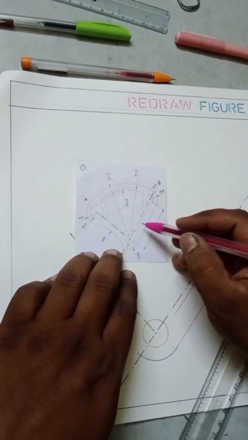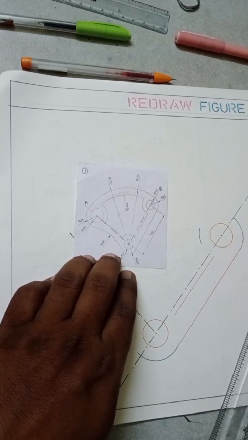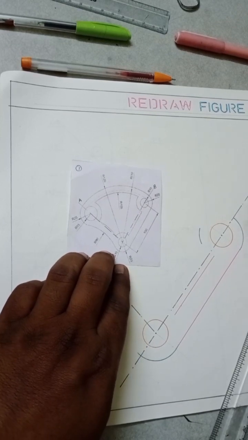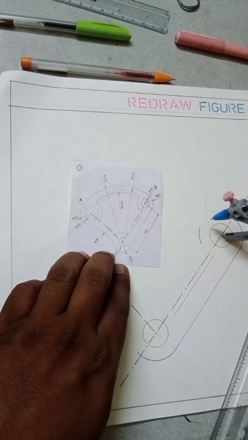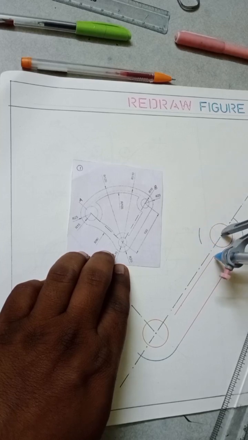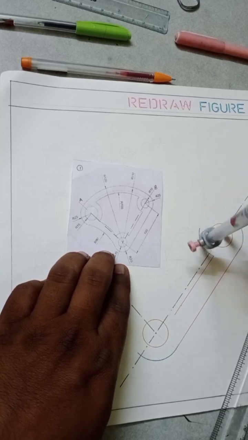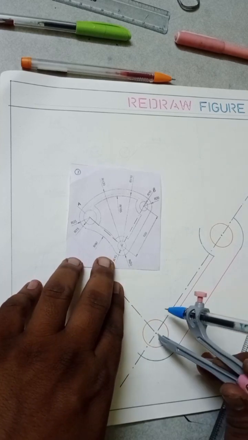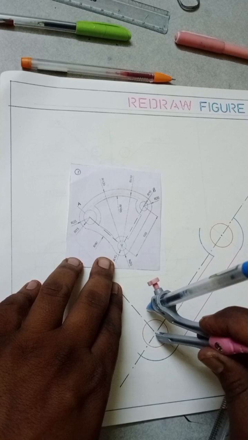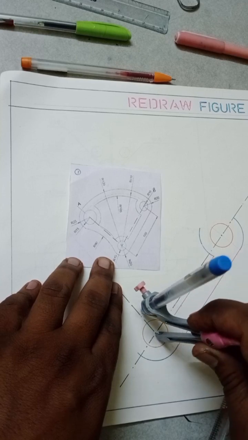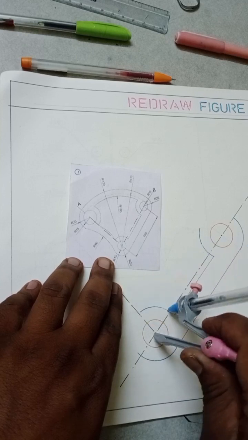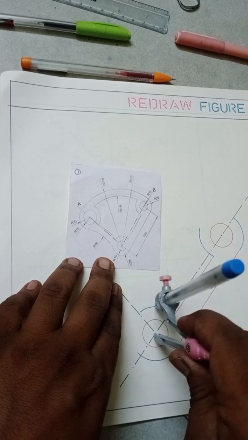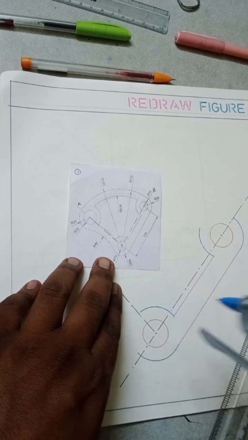Next, I will join the lines and the circle over here. Similarly at this point also, I will make the marking, and up till this point I can draw the circle.